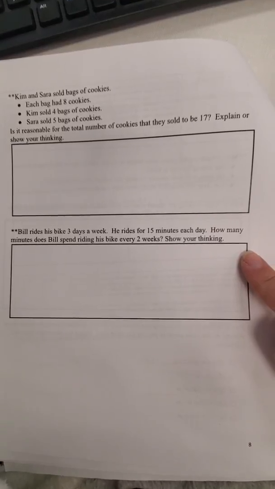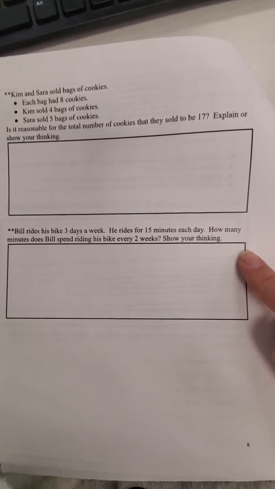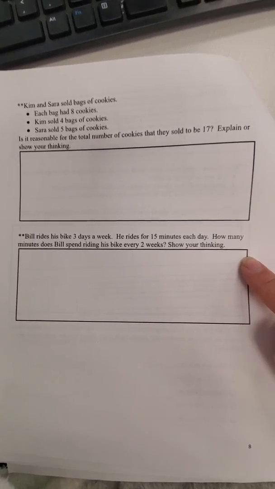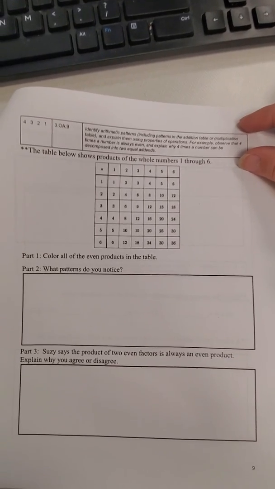Bill rides his bike 3 days a week. He rides for 15 minutes each day. How many minutes does Bill spend riding his bike every 2 weeks? Show your thinking. Again, part of the rubric you don't need to worry about.